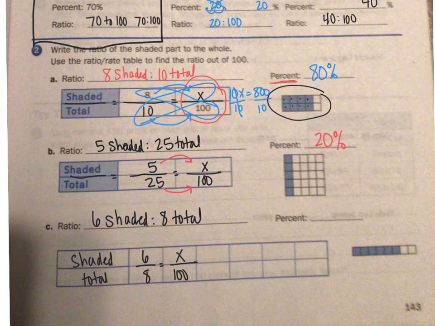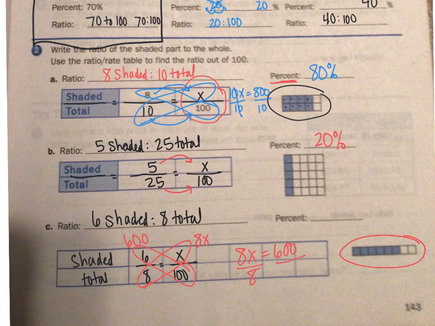If you look at the last one, I counted 6 out of 8. How do I get 6 out of 8 to out of 100? I can't go easily from 8 to 100, but that's okay. I can cross multiply, and I get 8x equals 600. When I divide by 8, I get an answer of 75. So 75 out of 100 is 75%.